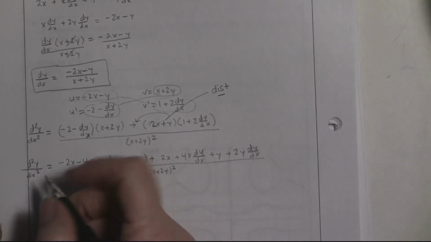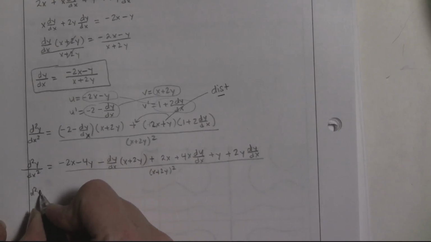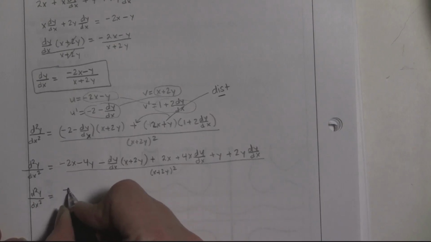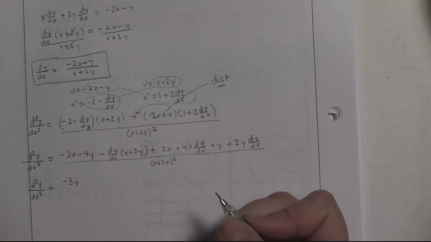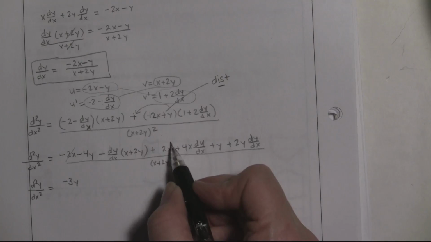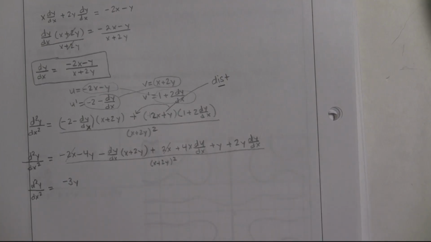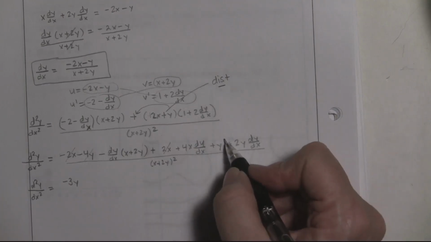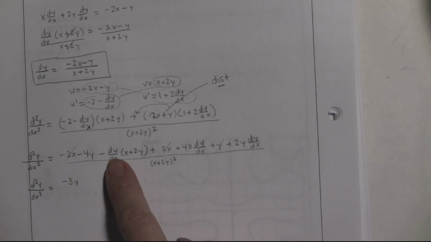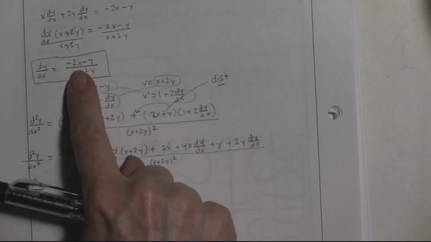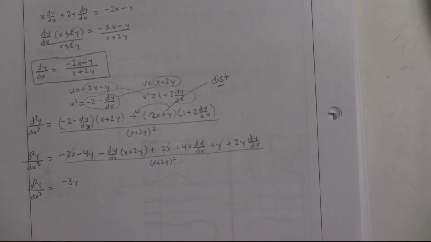And so cleaning this up a little bit more before plugging in, I'm going to get minus 3y, and these are gone. They cancel out, right? And now I've handled this, so I'm going to put a little line through it. And then I have this dy dx, which I'm happy with because it's going to cancel. Remember, it's denominator. So that's going to work out okay there.